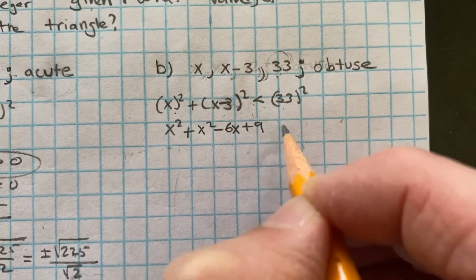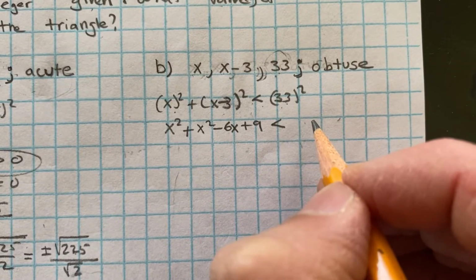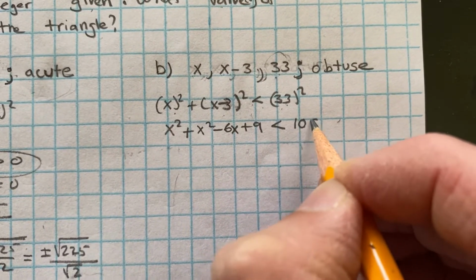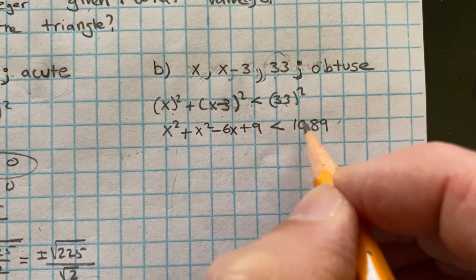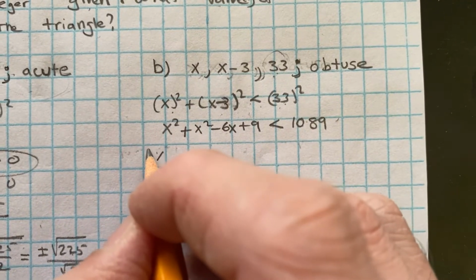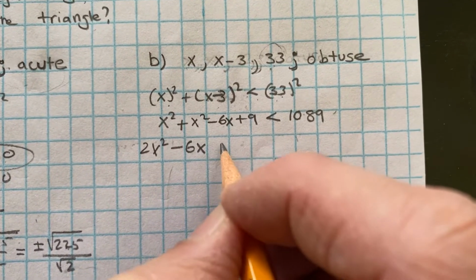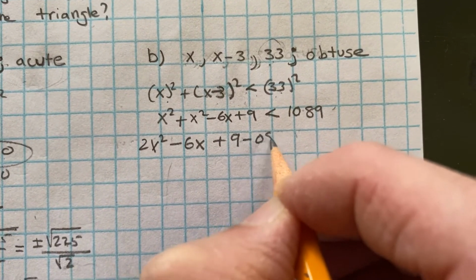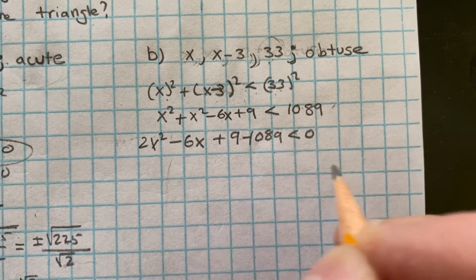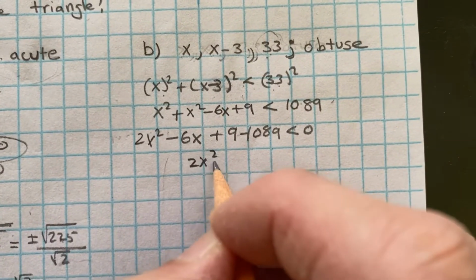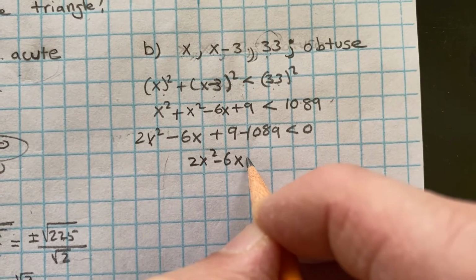Square the last term, and 33 squared is 1089. Okay, so move this term over, combine like terms. You're going to have 2x squared minus 6x plus 9 minus 1089 is less than 0, and you end up with this inequality.